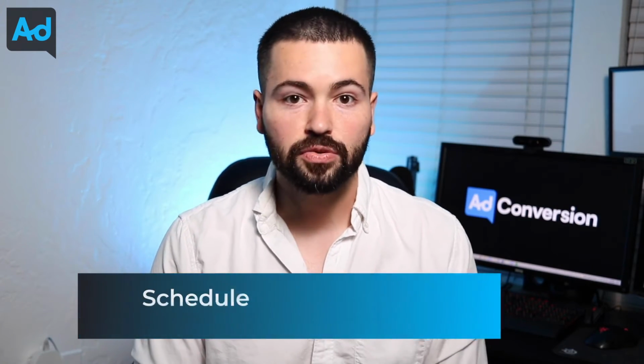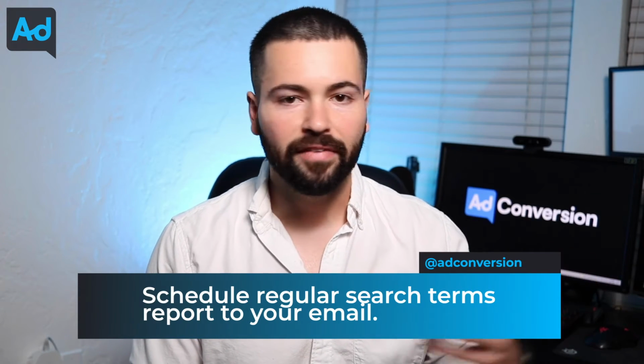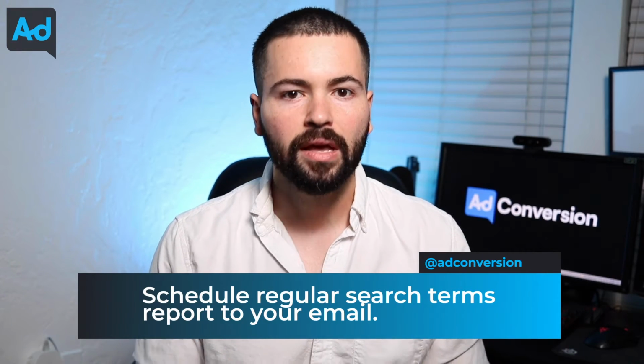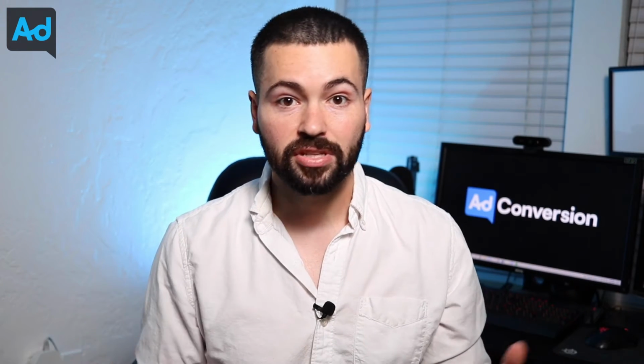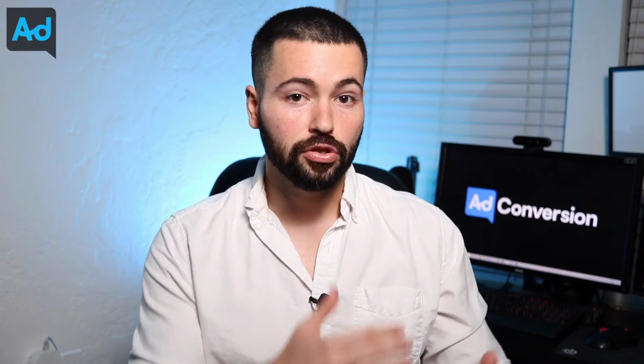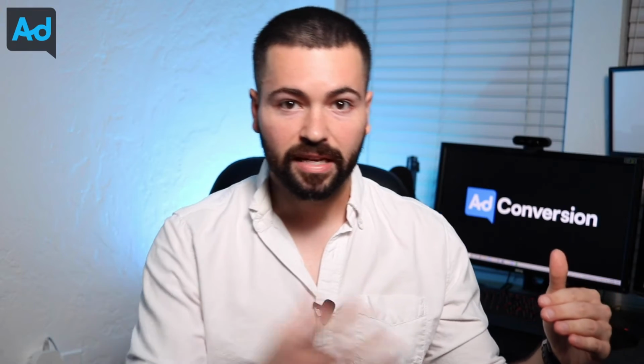You can also schedule the search terms report automatically to go out to your email every single week. It's a good best practice, especially if it's a new Google Ads account and you're using much broader match types such as phrase or broad match. It's a good best practice to check your search terms report frequently, as you do discover searches that are not high quality searches. You can add those in as negative keywords.